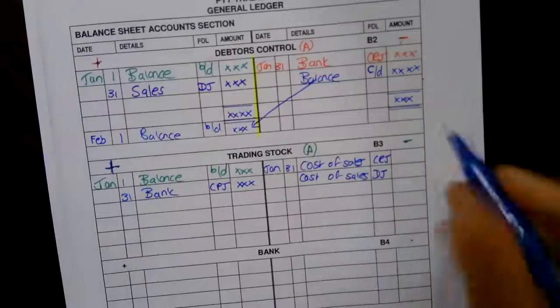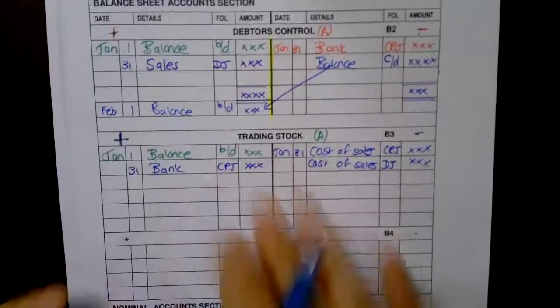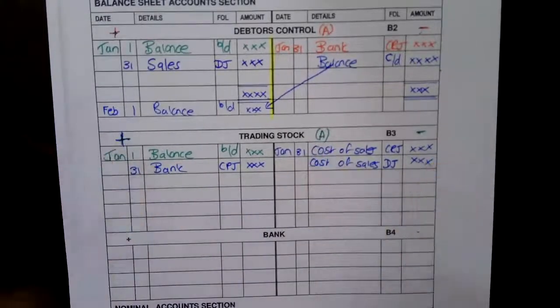But I'm not going to write the amounts down now because I want you to go and study this off by heart. You need to understand the account. When you look at this account, you need to be able to tell me a story of what happened throughout the month. Okay, so when you are done with this, you have to balance it.